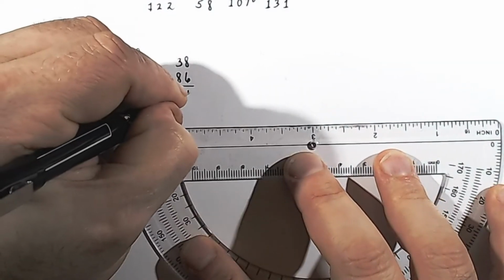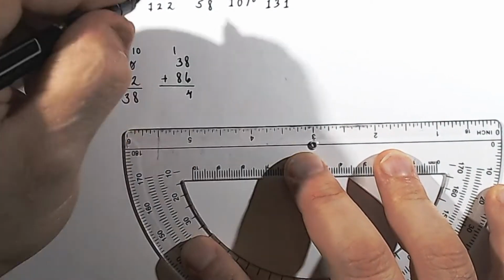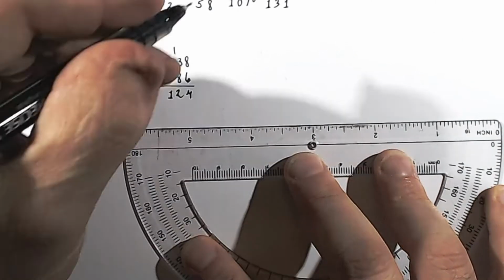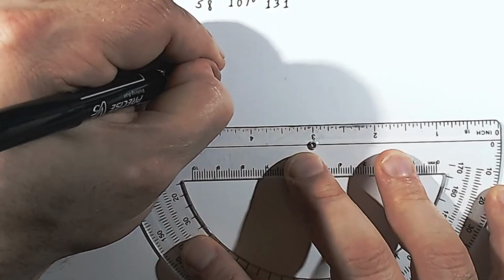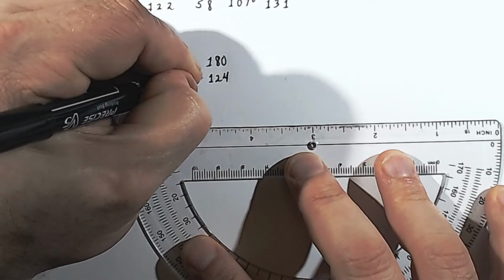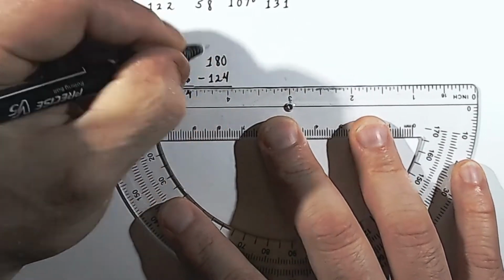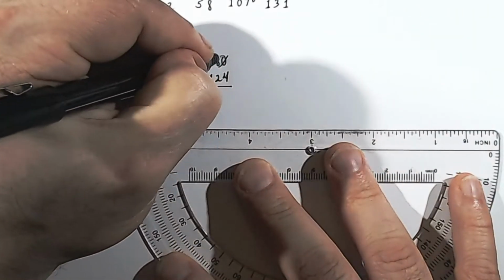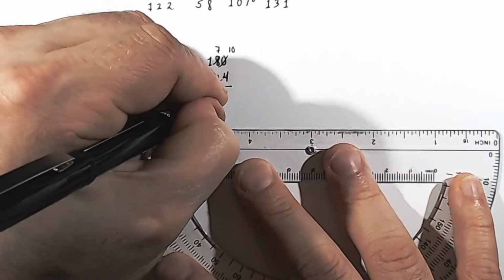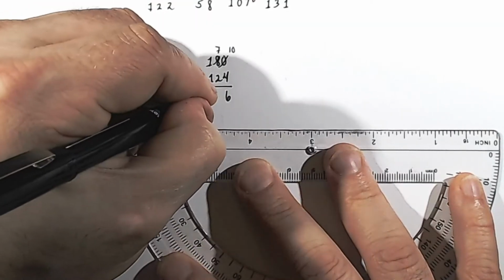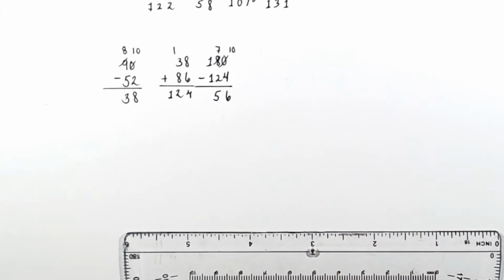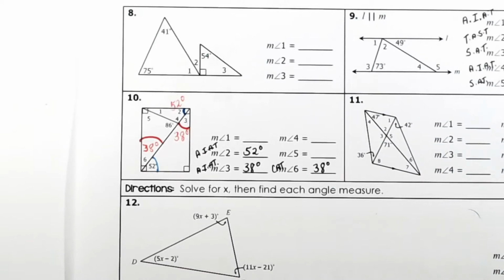8 plus 6 is 14, carry the 1. 3 plus 8 is 11, plus 1 is 12. So these two angles add to 124 degrees. And if I take them from 180, by the triangle angle sum theorem, I'll have angle 5. So we'll have to borrow from the 8, make it a 7, turn the 0 to a 10. 4 from 10 is 6, 2 from 7 is 5, and 1 from 1 is 0. So by the triangle angle sum theorem, angle 5 is 56 degrees.